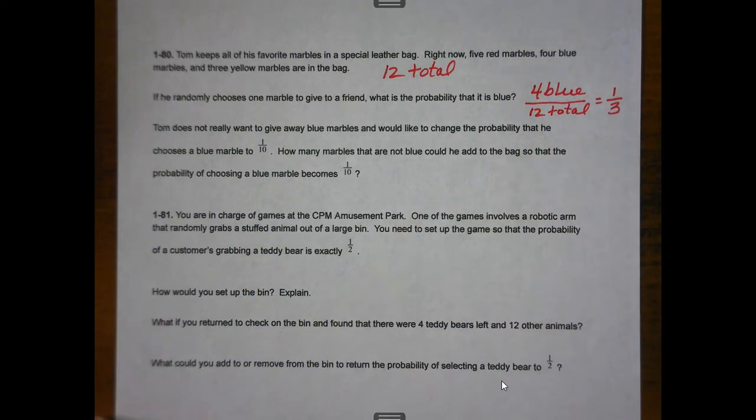But Tom changes his mind, and he really does not want to give away blue marbles. And he's going to try to change the probability that he chooses a blue marble to 1/10. How many marbles that are not blue could he add to the bag?